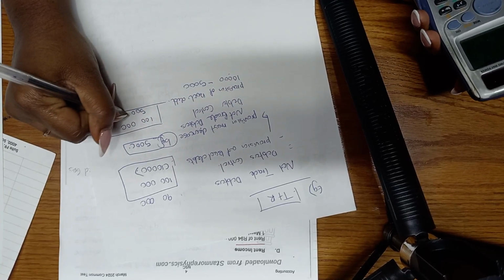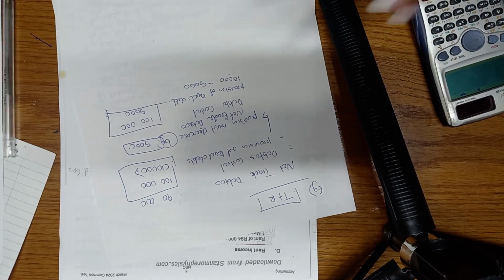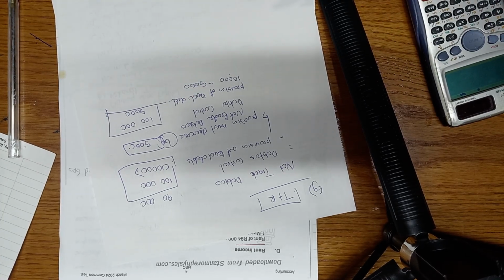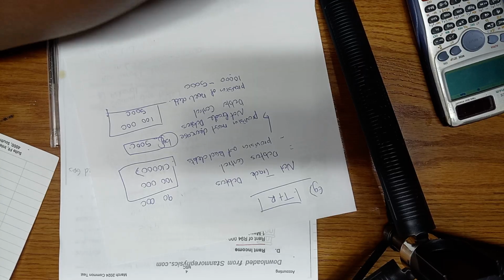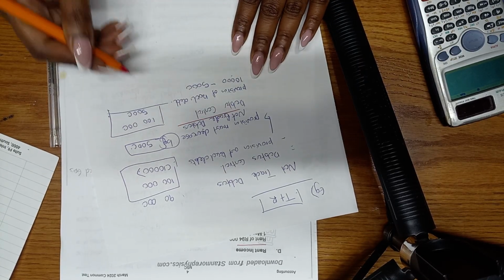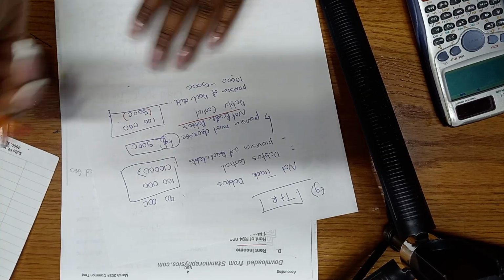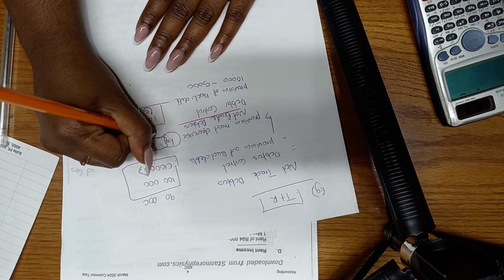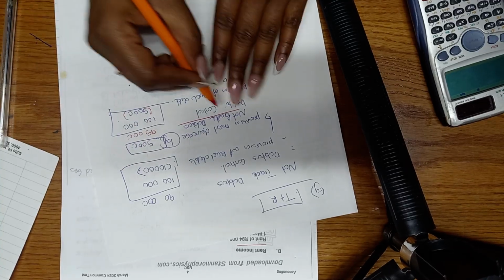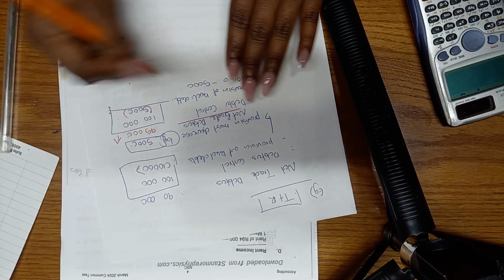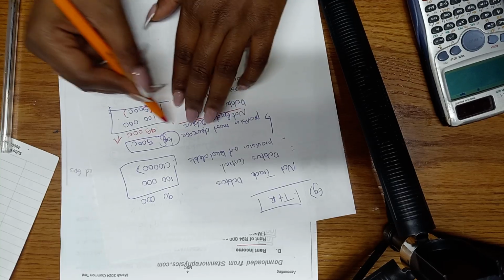But what does it do to this figure here, the net trade debtors? Now I'm saying 100,000 minus 5,000. It's increasing my net trade debtors.